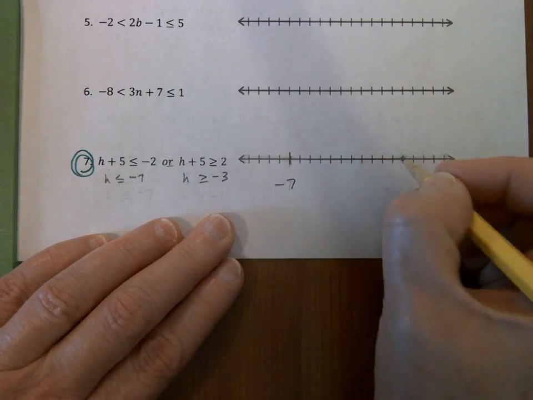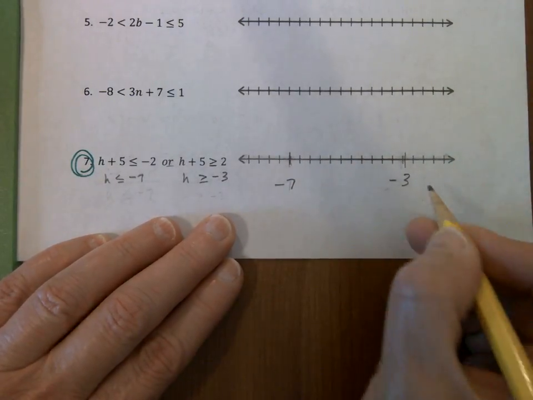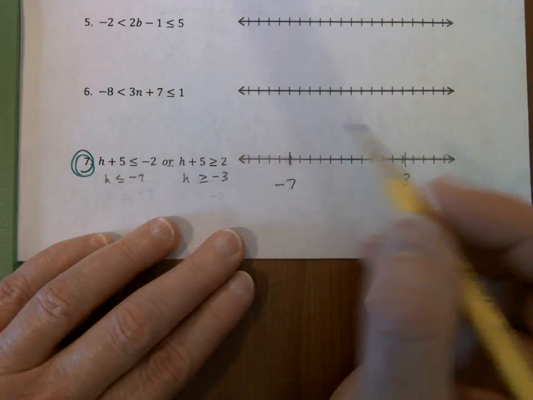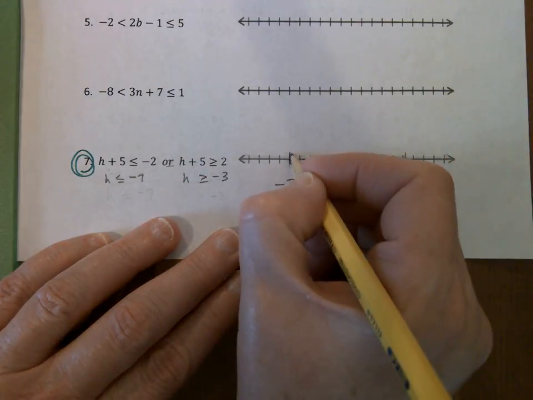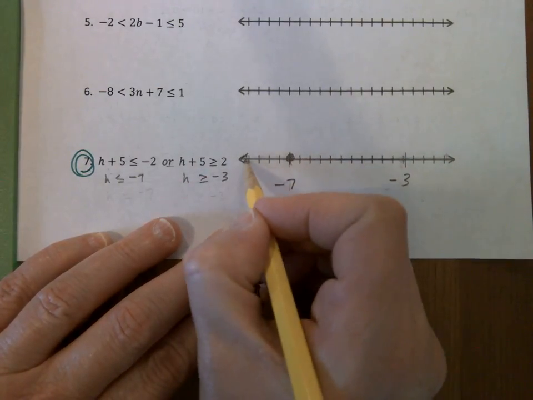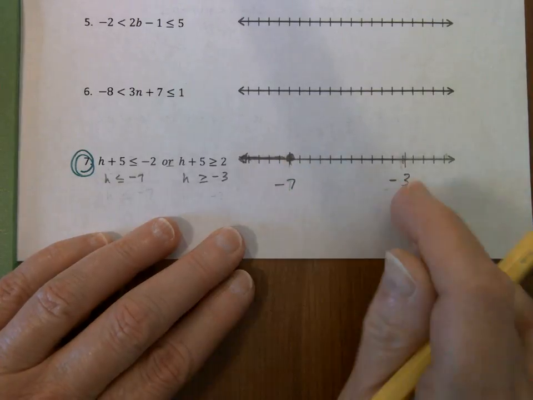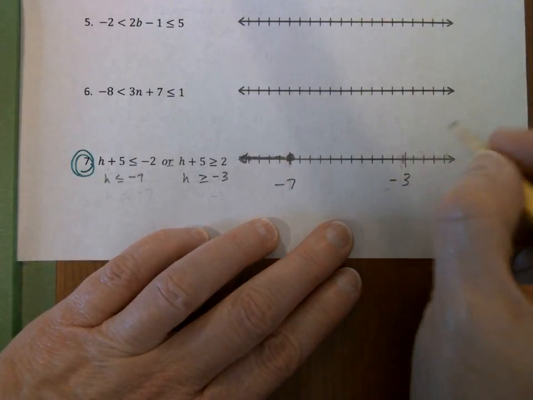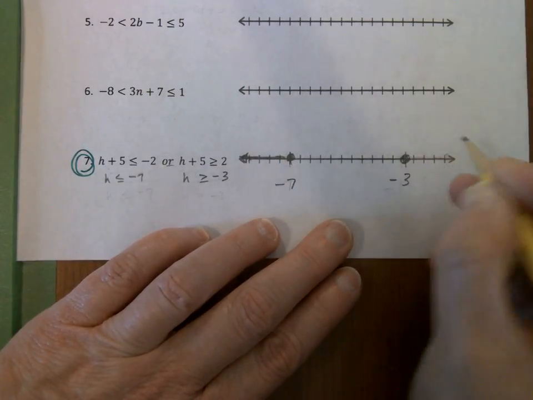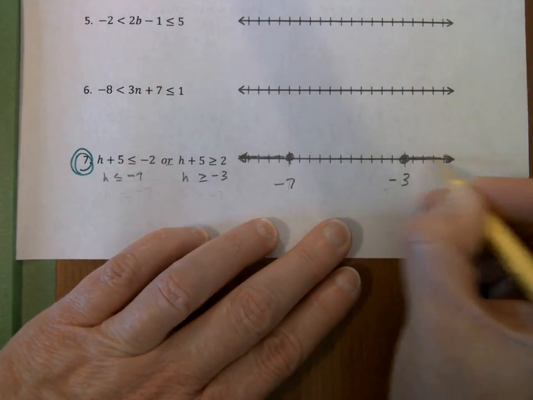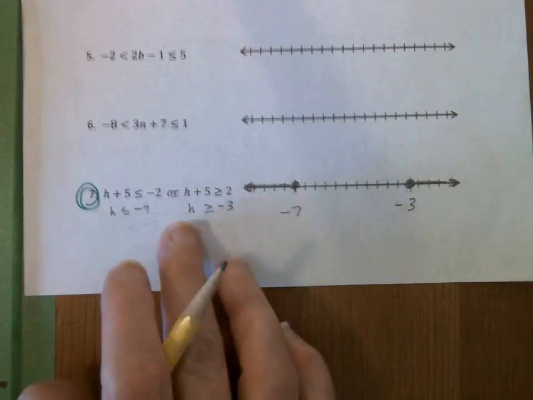So I'm going to make sure they're in numerical order. There's my -7, my -3. h is less than or equal to, so I'm going to fill it in a solid circle and shade to the left. But h is greater than or equal to -3, so another solid circle and shaded to the right. Okay, remember with a disjunction, you just graph them both.